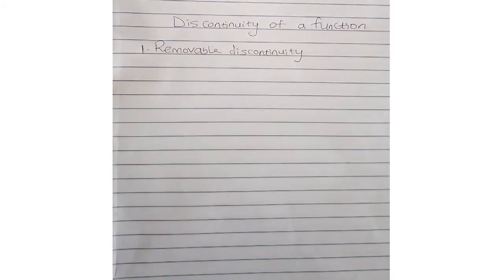Now, for a function to be a removable discontinuity, the first and the second condition need to fail. Which is to say, the first condition for a function to be continuous is that f of a needs to be defined and the limit of f of x as x approaches a needs to exist. If those two conditions fail, then that function is said to be a removable discontinuity.